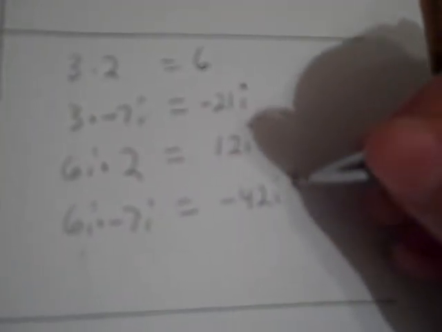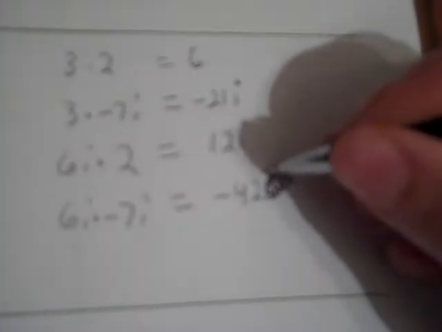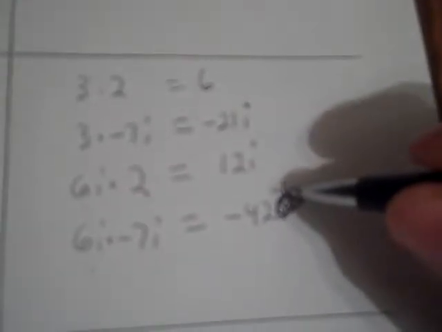So that equals 6. That equals negative 21i. That equals positive 12i. That equals negative 42i to the second. Now, when dealing with i, you need to replace i to the second with negative 1, and find the product of negative 1 and negative 42, and that's 42. Okay, so for i, you have negative 21 and 12. Add those, it's negative 9. And for constants, you have 6 and 42, which is 48. That's done.